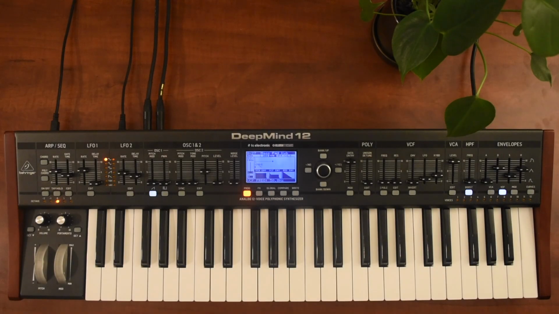All right, so that patch you just heard was Mass Pad, short for massive, of course. This is one of my favorite patches I've created. I've used it a bunch in my own music. And so I'll talk about a little bit of what's going on under the hood.